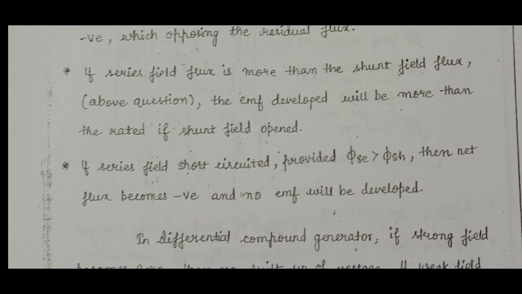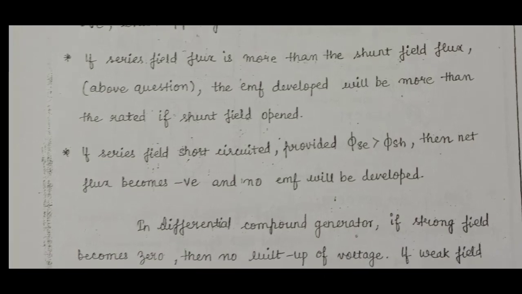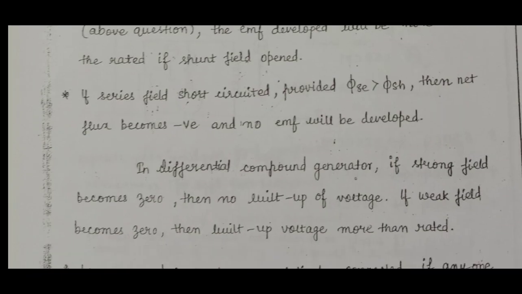If the series field flux is more than the shunt field flux in the above question, the EMF developed will be more than the rated if the shunt field is open. If the series field is short circuited and phi se values are greater than phi sh, then the net flux becomes negative and no EMF will be developed.